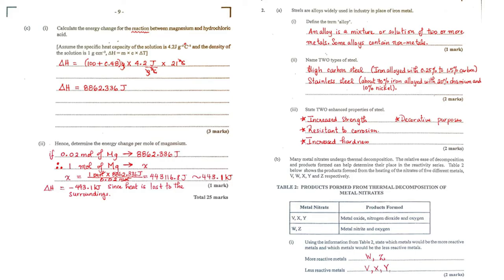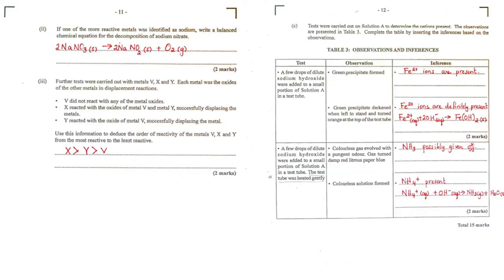So using the information from table 2, you have to state which metals would be the more reactive metals and which metals would be the least reactive. Well, the more reactive metals would form a metal nitrite and oxygen. So W and Z would be the more reactive metals. And then, by process of elimination, what's left? V, X and Y. So the least reactive, or the lesser reactive metals, will produce a metal oxide of itself, nitrogen dioxide, and oxygen.